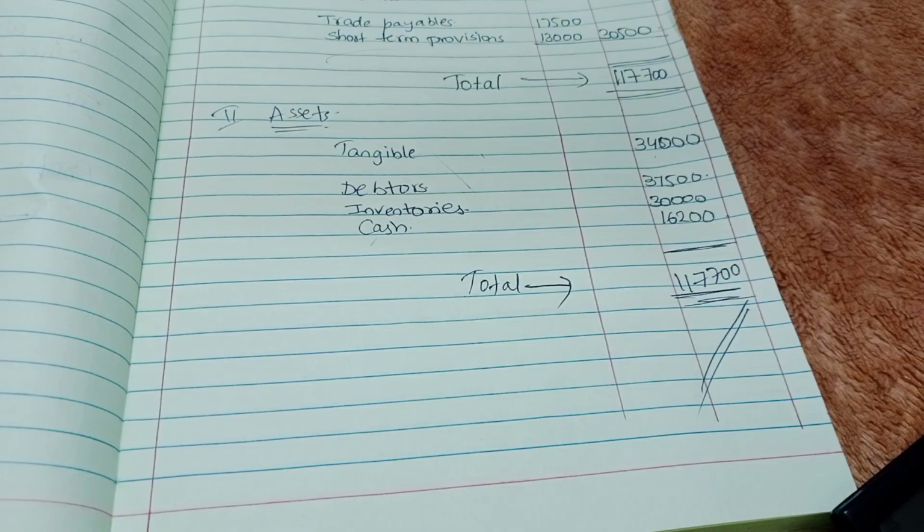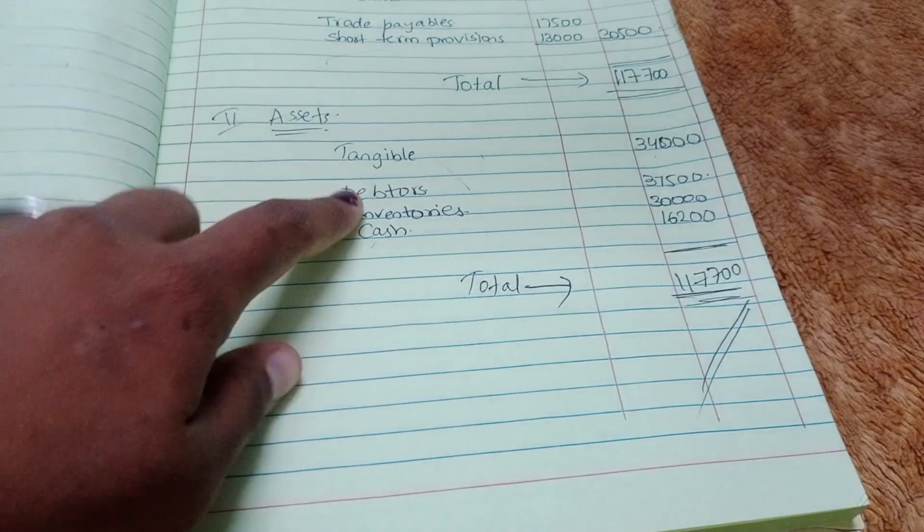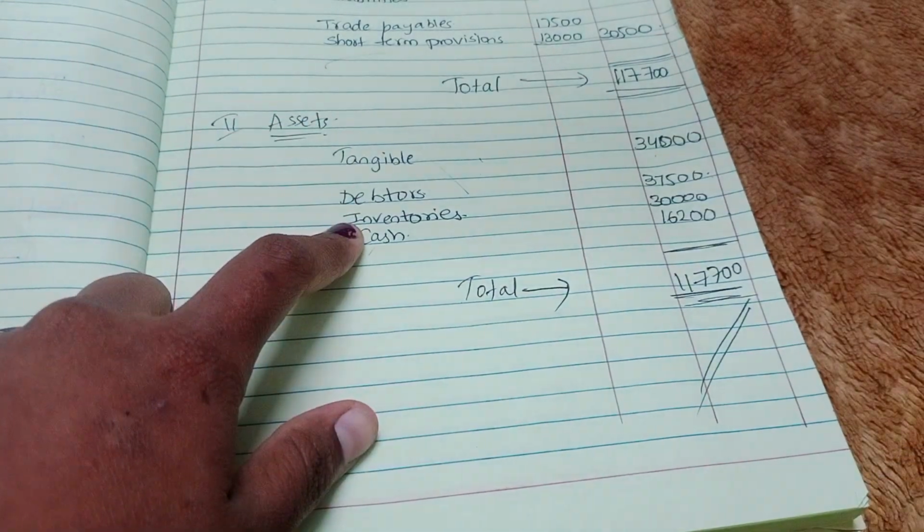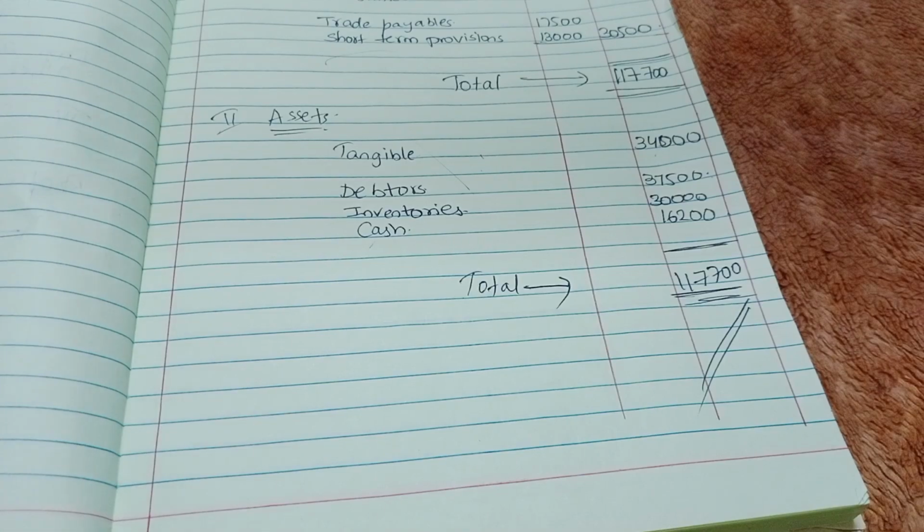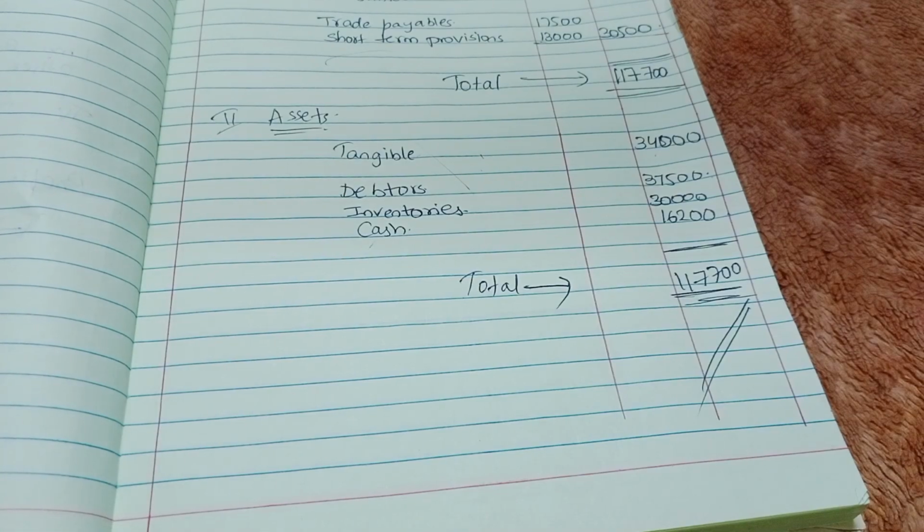According to me, my suggestion to you all is just to prepare pro formas. If you didn't start unit number 4, my suggestion is to prepare pro formas thoroughly and post the ledgers whatever. If it is debtors, you post it on the asset side. For that also you can score 8 marks out of 12 marks, students.